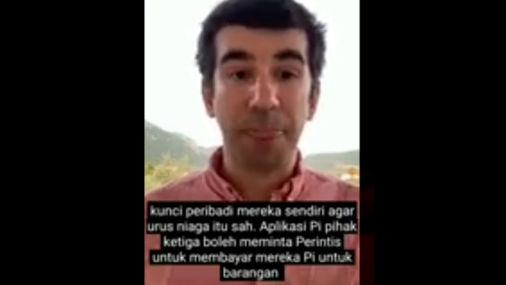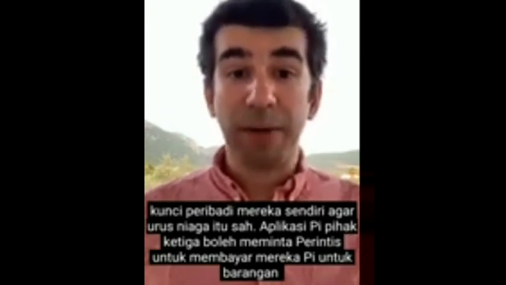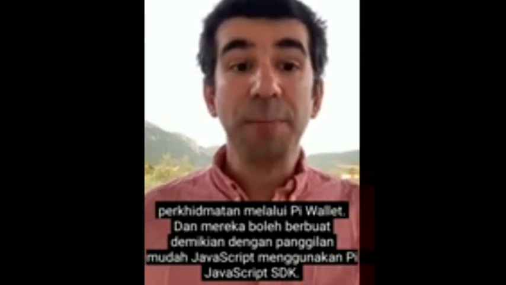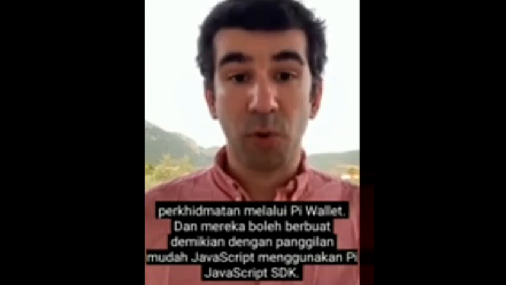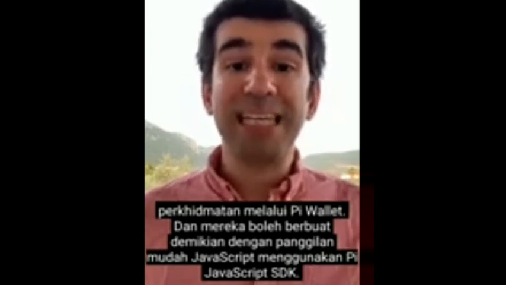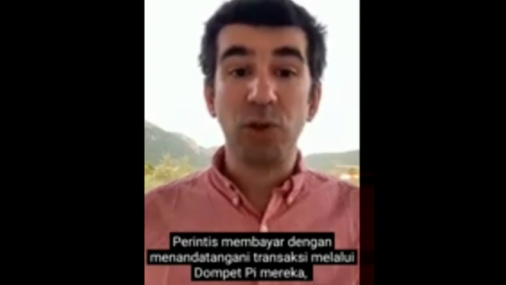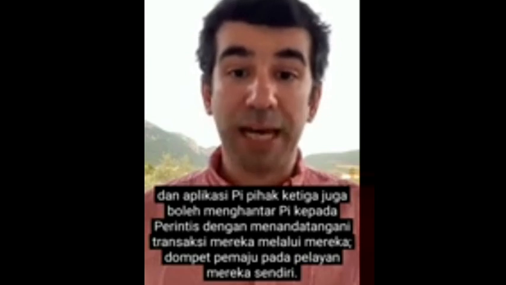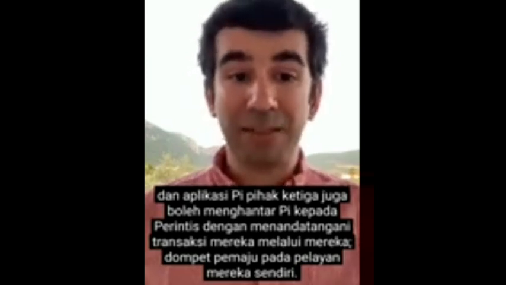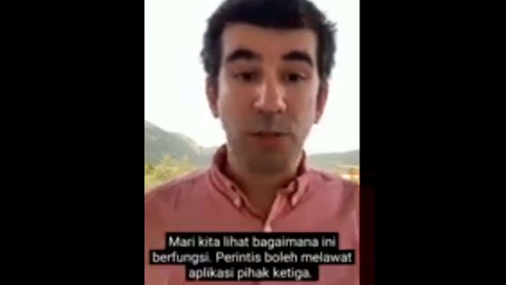to be valid. Third-party apps can request the pioneer to pay them Pi for goods and services through the Pi wallet. And they can do that with a simple JavaScript call using the Pi JavaScript SDK. Pioneers pay by signing the transaction through their Pi wallet, and third-party apps can also send Pi to pioneers by signing the transactions through their developer wallet on their own servers.